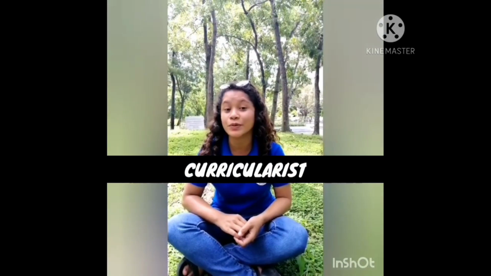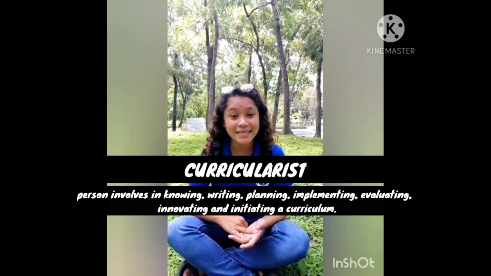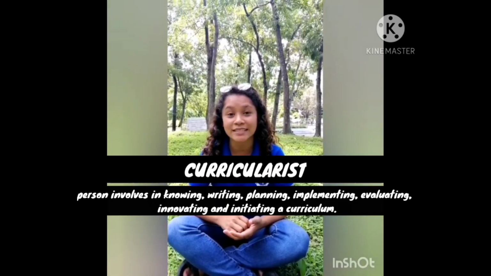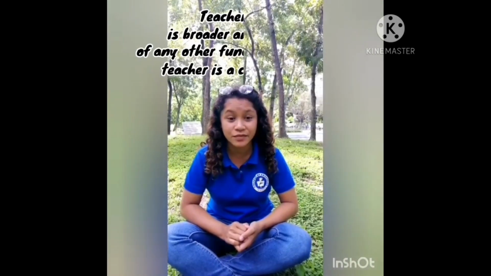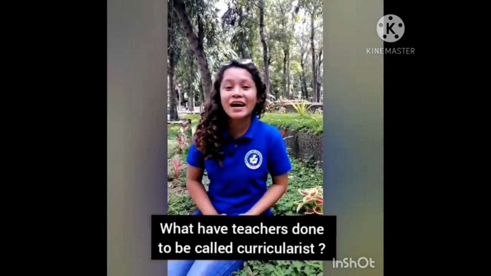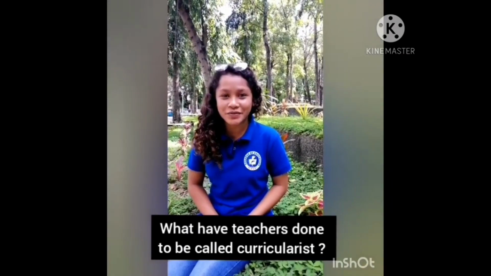A curricularist is a person who is involved in knowing, writing, planning, implementing, evaluating, innovating, and initiating a curriculum. And as the teacher's role is broader and inclusive of any other functions, the teacher is a curricularist. What have teachers done to be called curricularists?